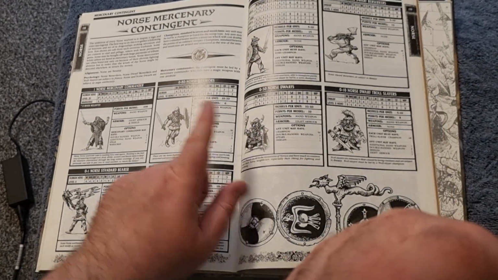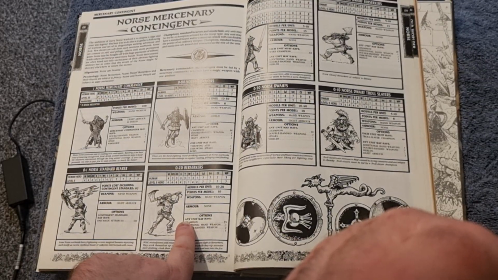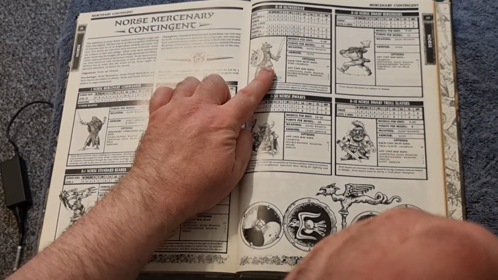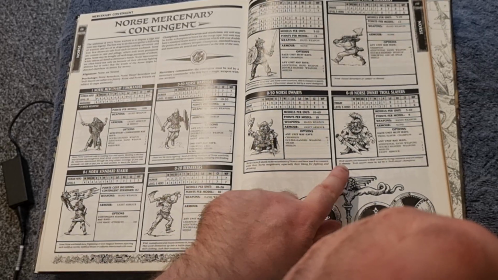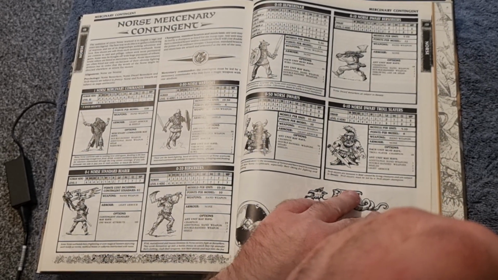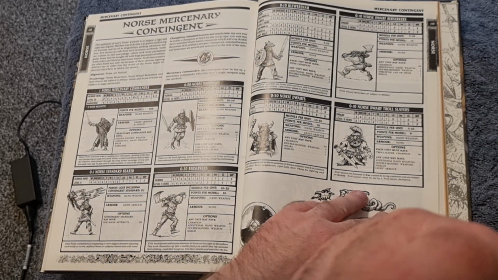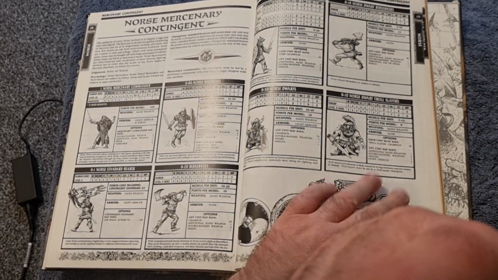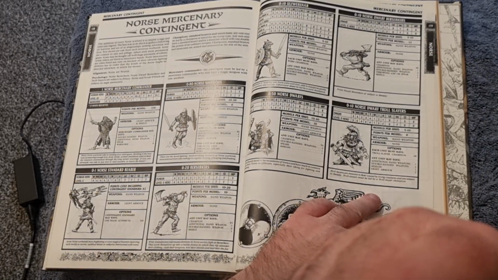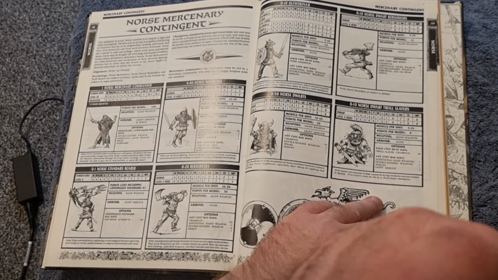But yeah, I always like the Norse mercenaries because you can get berserkers, werewolves, dwarf berserkers, Norse dwarves, Norse troll slayers. Troll slayers get fear, immune to fear, and can frenzy. Berserkers just do frenzy.